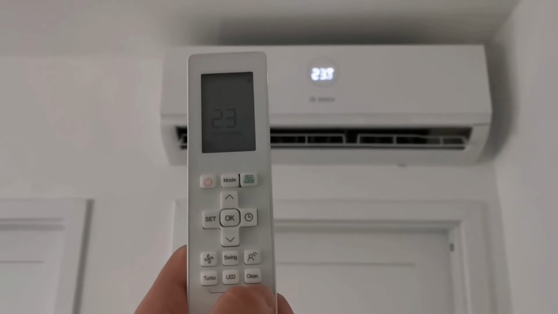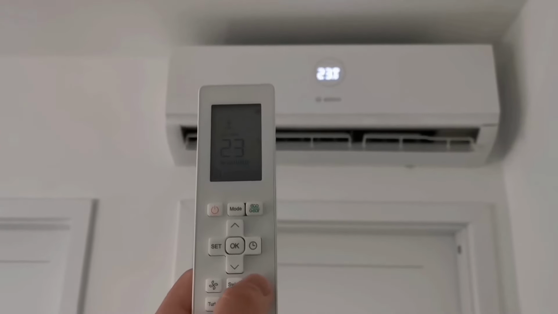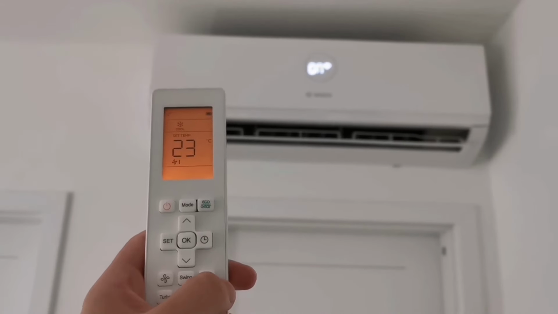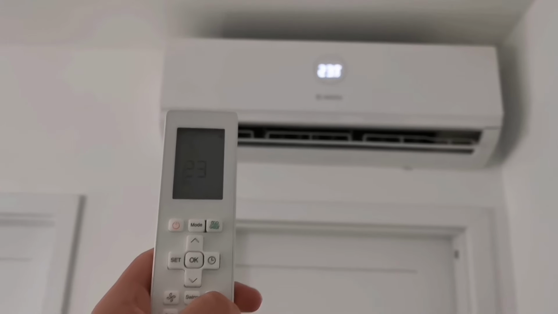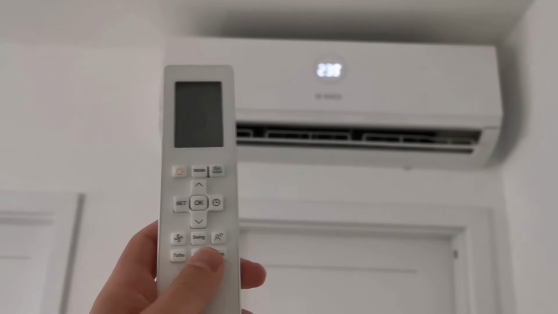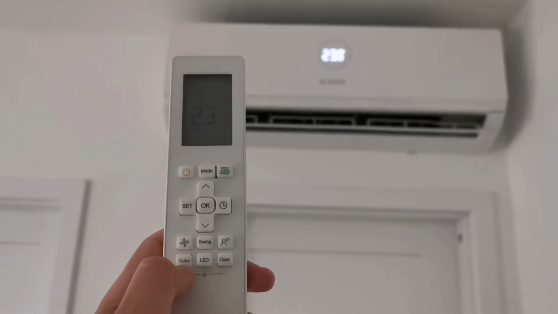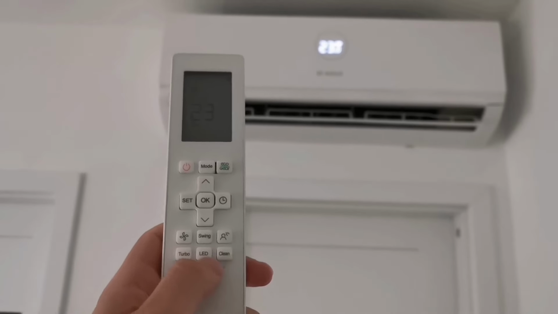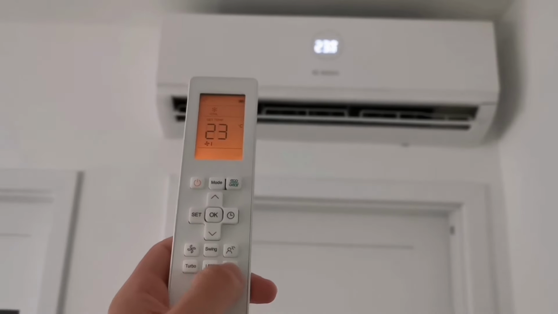So another mode you can choose is this, called wind-free mode. If you press it, then the flap will go to a direction such that the cold wind will not blow directly at you. Another button here, or another feature, is the turbo mode. So it starts heating or cooling very fast. If you press this, you just switch off the display on the air conditioner.